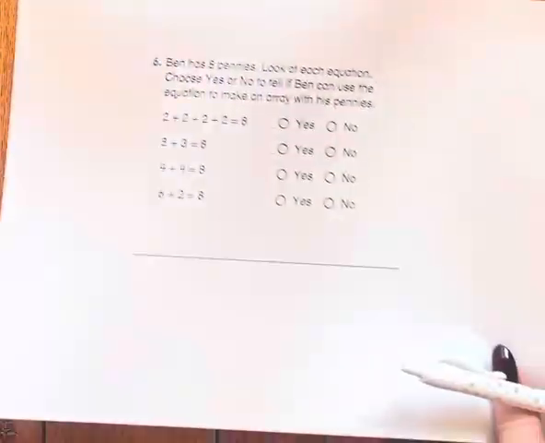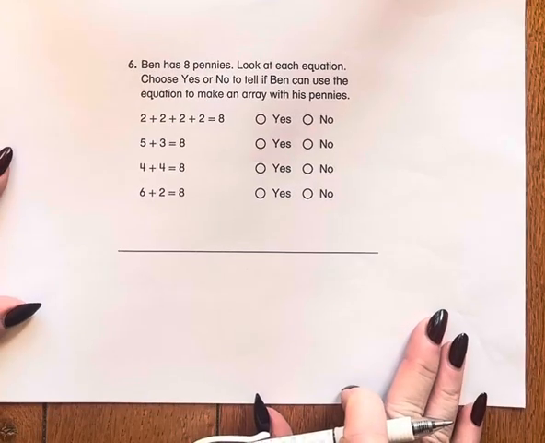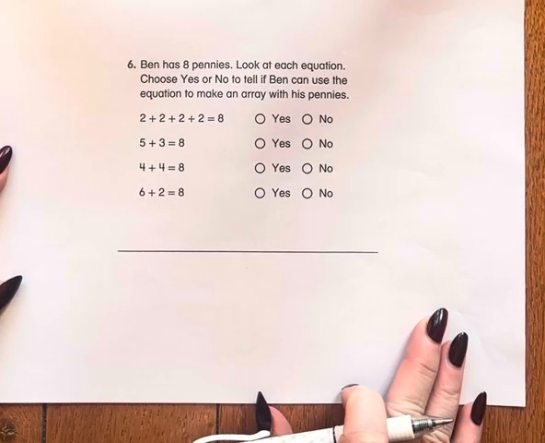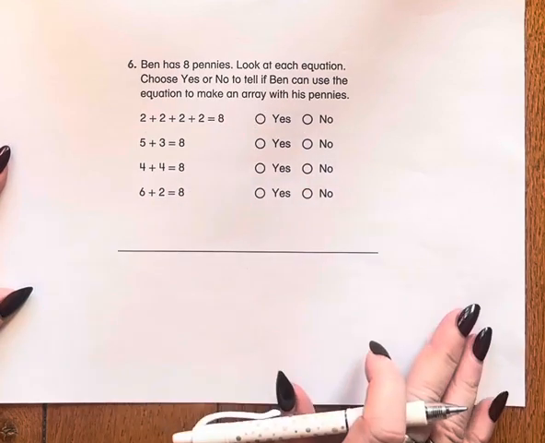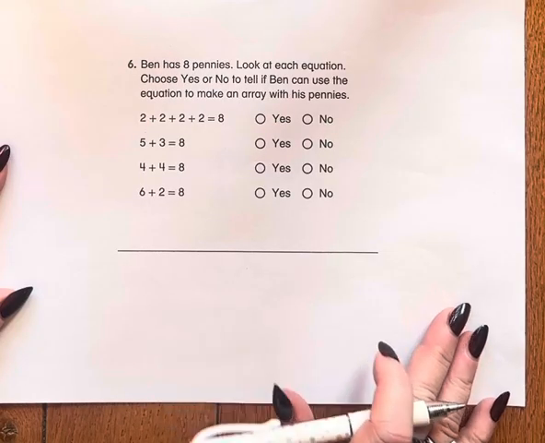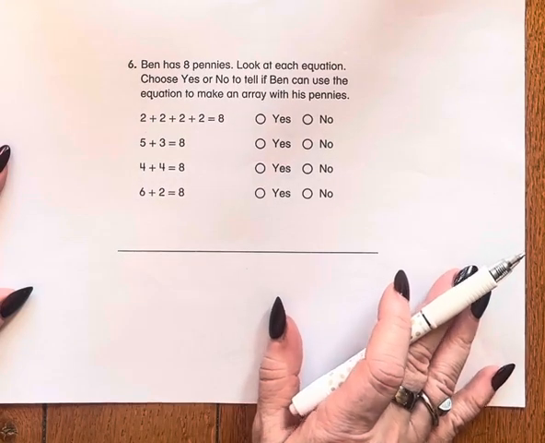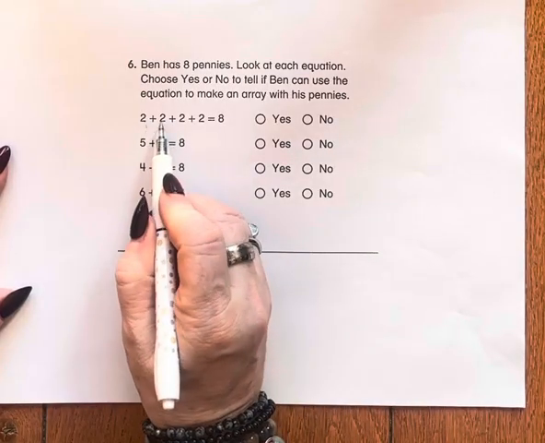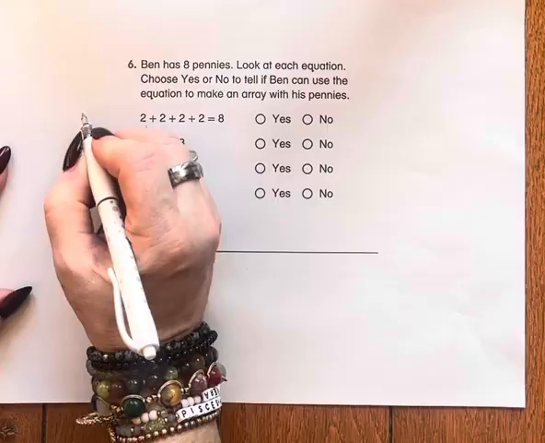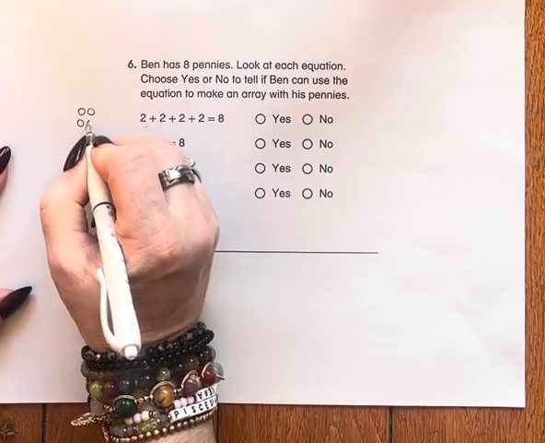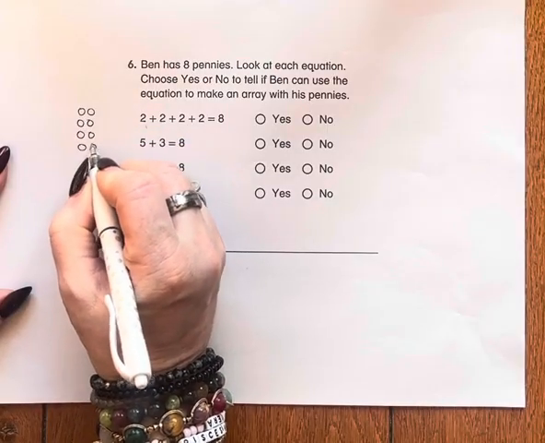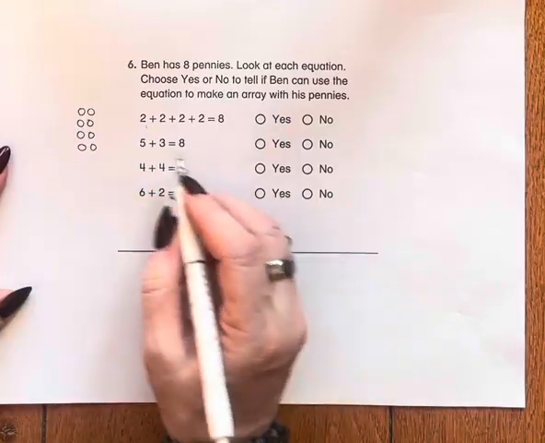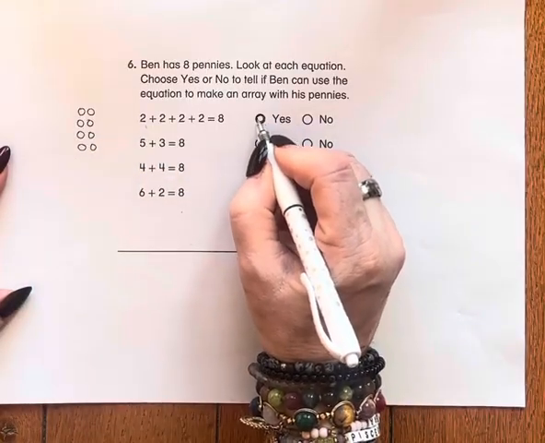All right, another yes and no question. Ben has 8 pennies. Look at each equation. Choose yes or no to tell if Ben can use the equation to make an array with his pennies. Now remember, an array represents repeated addition, which means each number is repeated over and over and over, and it is the same. So 2 plus 2 plus 2 plus 2 equals 8 would be yes, because that is an array.